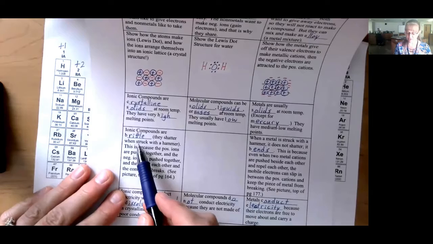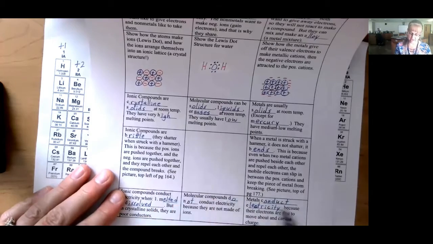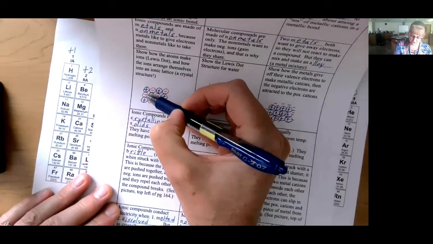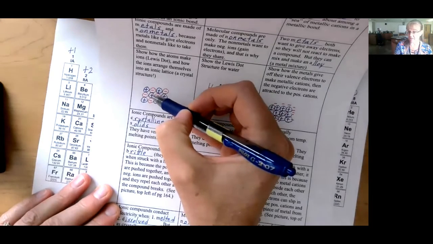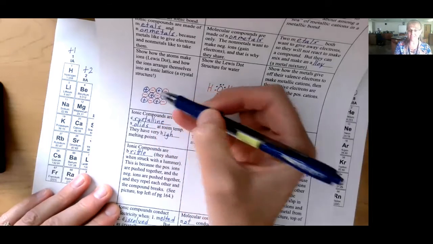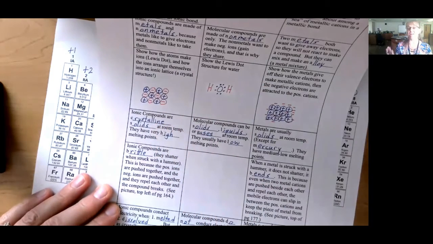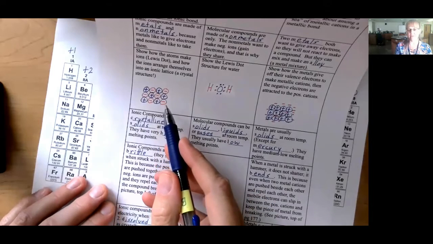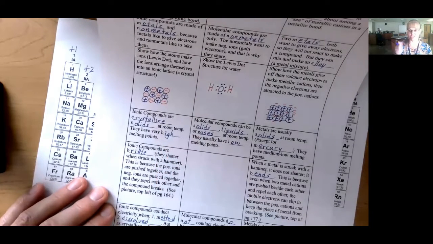Ionic compounds are brittle. They shatter when they're struck with a hammer. The reason is if you hit this positive ion and push it down, it will be beside another positive ion, and then this negative ion will be beside another negative, and yes, opposites attract, like charges repel. So the two like charges, two positives or two negatives, will repel each other, and the crystal will break. So when you take a hammer and strike salt crystals, they'll break into smaller pieces.